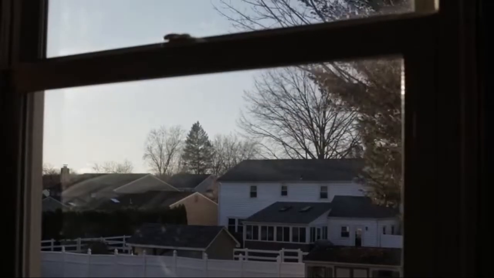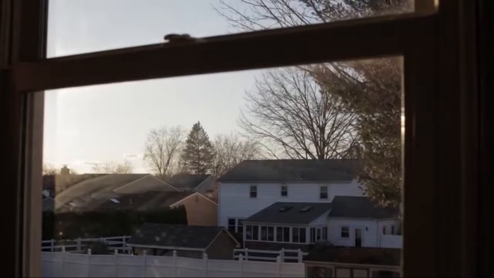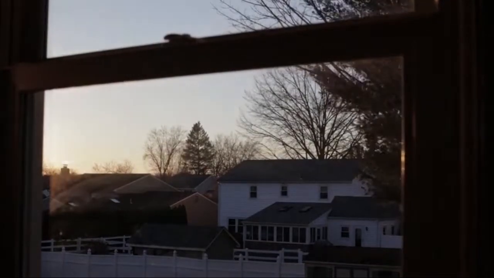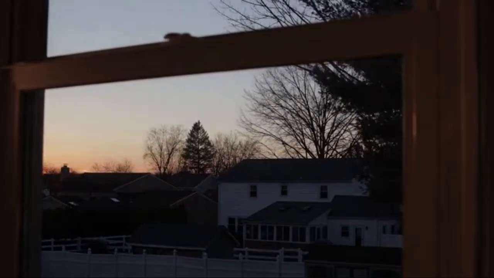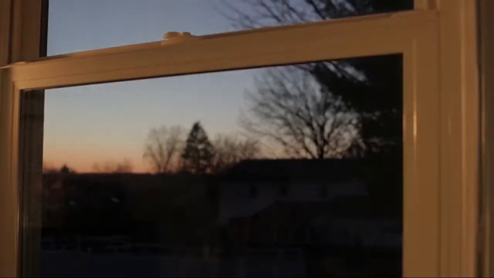So you're hanging out by a window doing what you do. You look out and you can clearly see the buildings, the trees, and the sky. But as it gets darker, something changes. Over time, you begin to see yourself in the window. The window has become a mirror. So why does this happen?